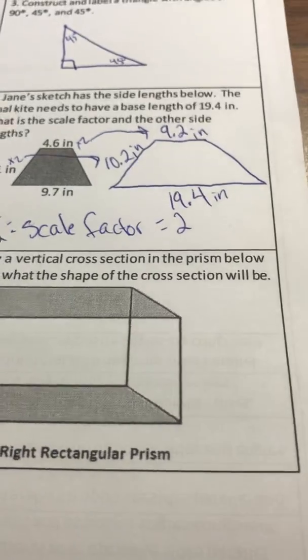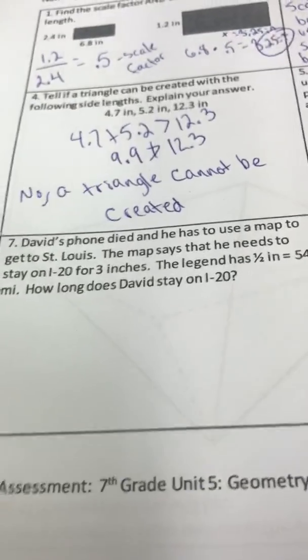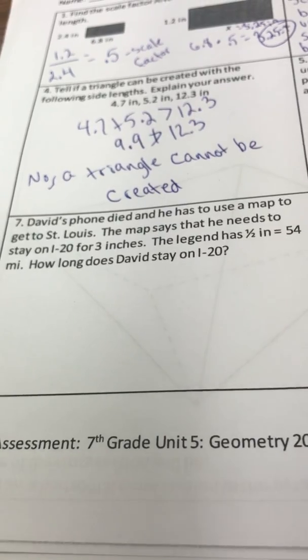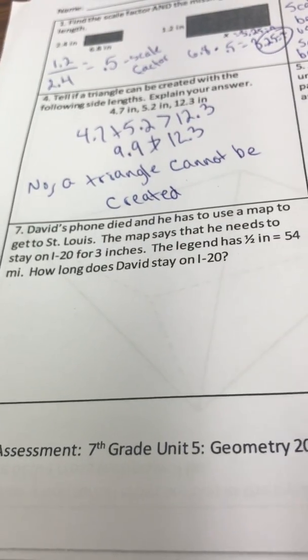Number 7. David's cell phone died, and he had to use a map to get to St. Louis. That is such a tragedy.